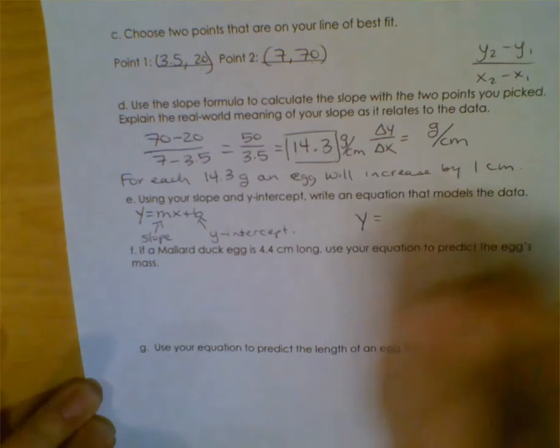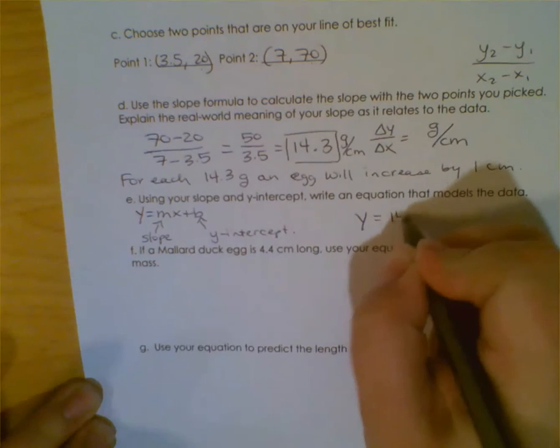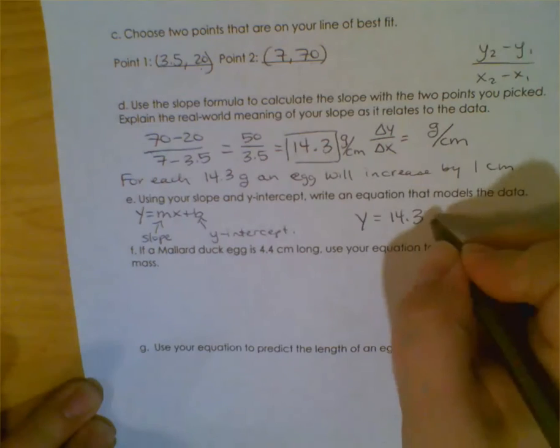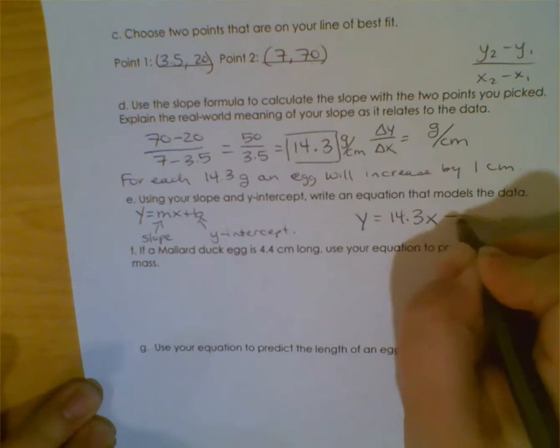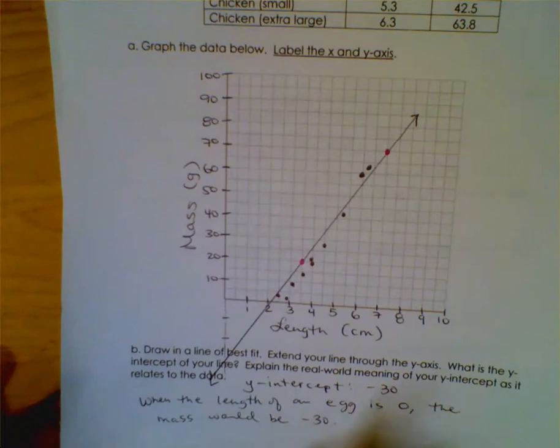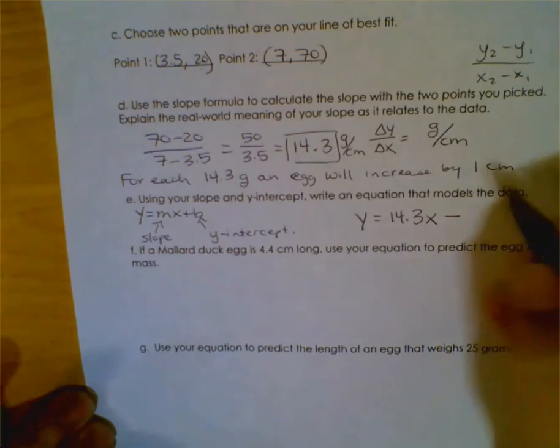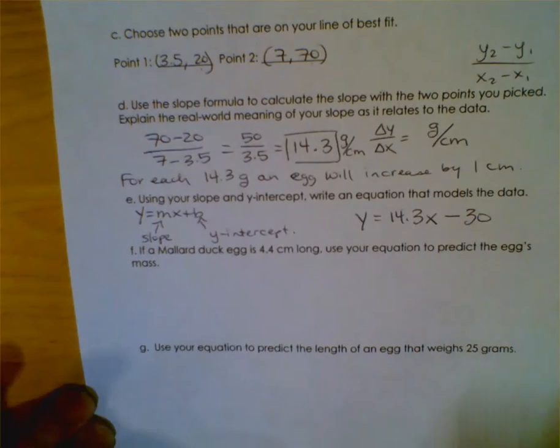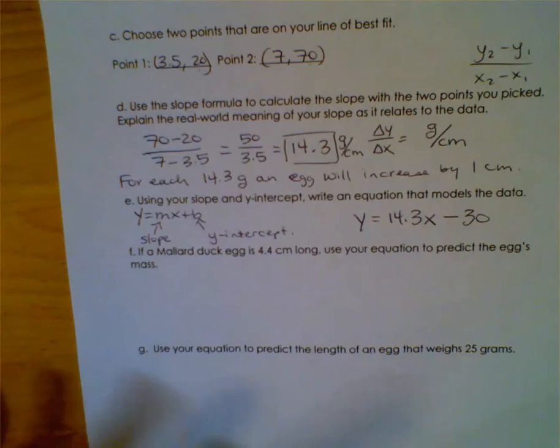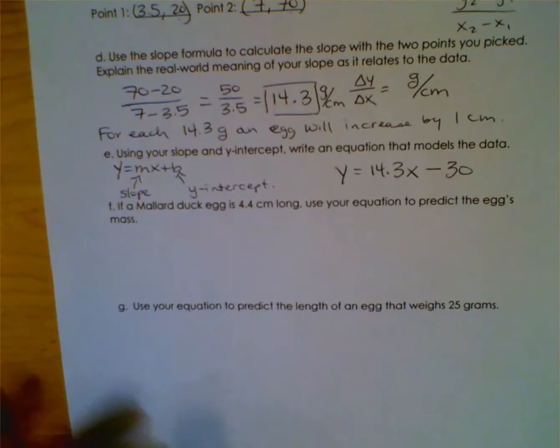Y equals slope, I said was 14.3, x minus, remember I had that funny y-intercept, minus 30. Doesn't seem like it should be that much, but that's what my line gave me. Remember, my line's not perfect. If I had a clear ruler, I would have drawn a better line.